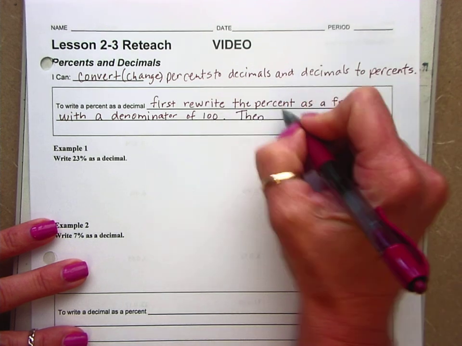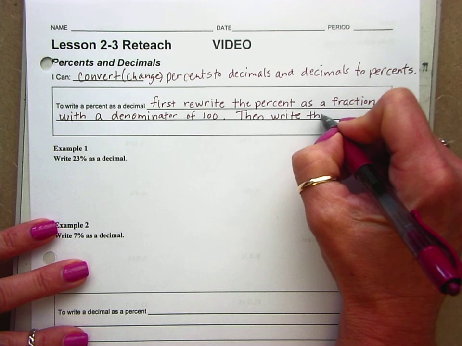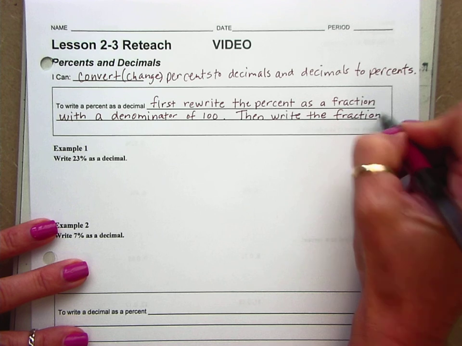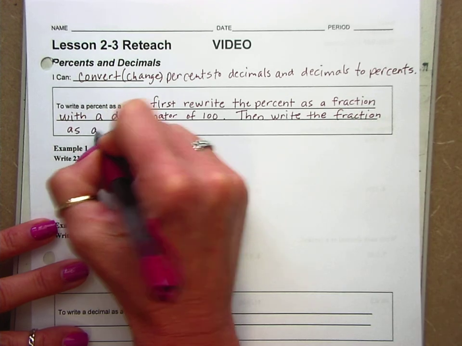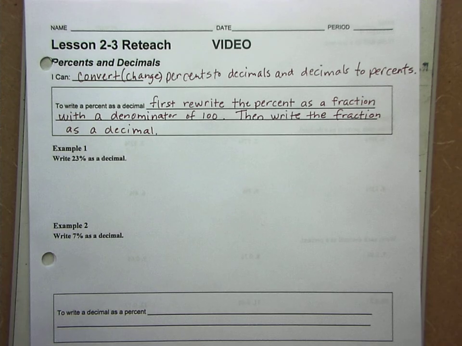Then you can write the fraction as a decimal. To write a percent as a decimal, you first rewrite the percent as a fraction with a denominator of 100. Then you write the fraction as a decimal.